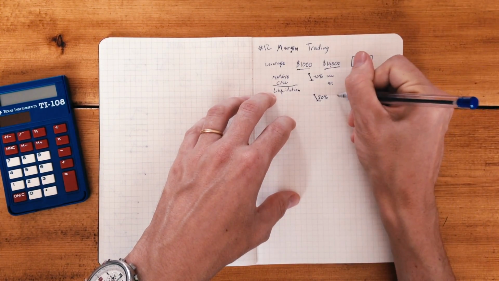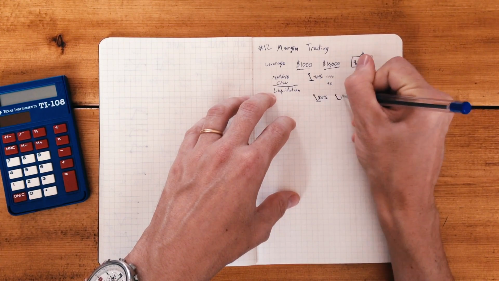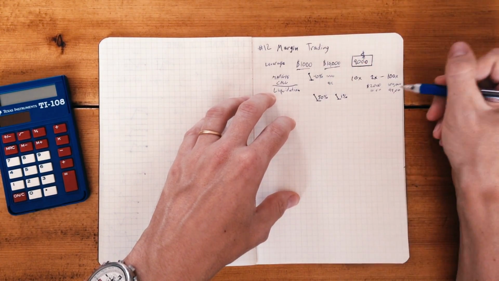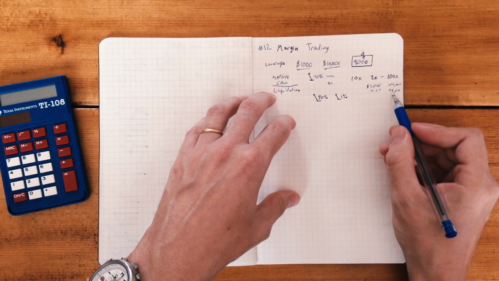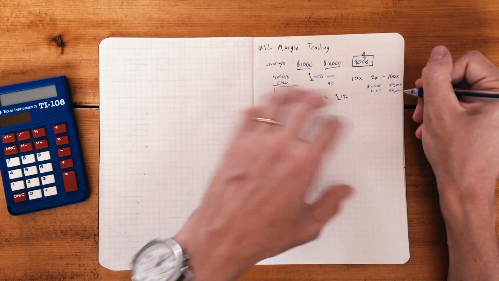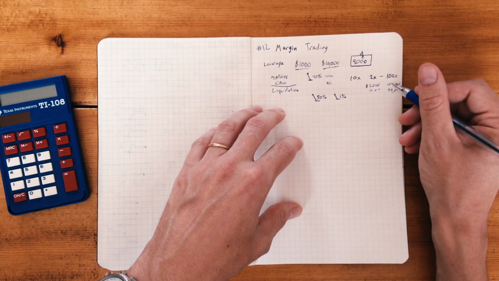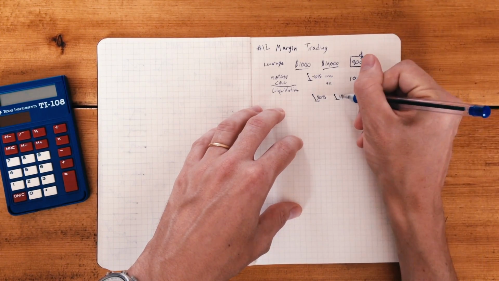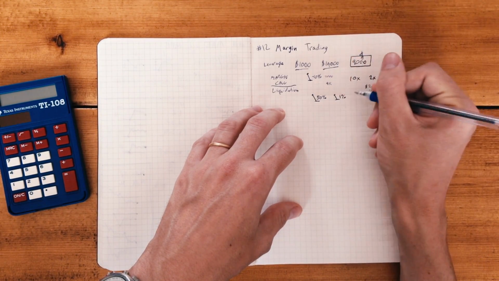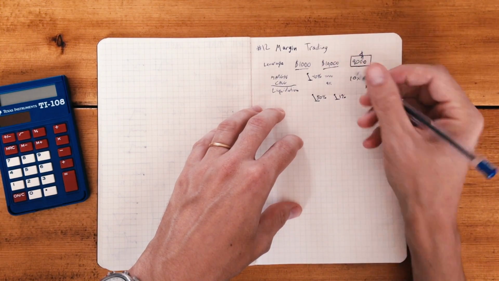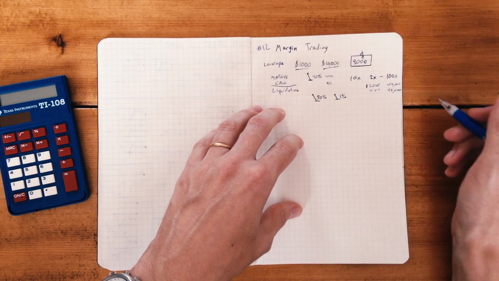With 100x, that would only be 1%. 1% from $100,000 is a $1,000 drop, and the bank wants to get back their $99,000. That would mean it only has to go down 1% for that to happen. So after the price drops 1%, they liquidate you, they get their money back, you lose your $1,000.